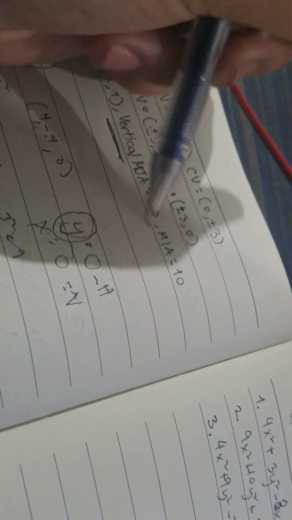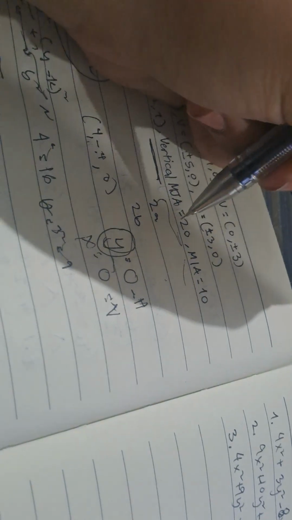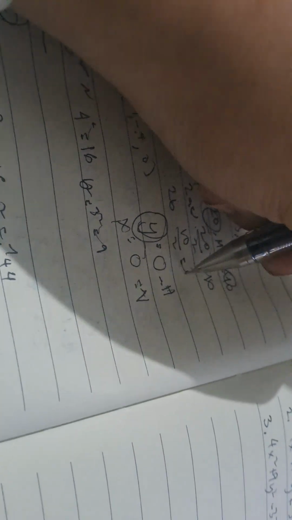But you don't have your a and you don't have your b. You only have your major axis length and your minor axis length. To remember this, your major axis length is equal to 2a while your minor axis length is equal to 2b. So you're going to grab them and divide by 2. Remember that major axis is always a while minor axis is always b. So it's 20 over 2, which is 10, and then 10 over 2, which is 5.